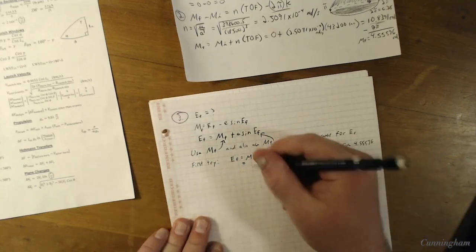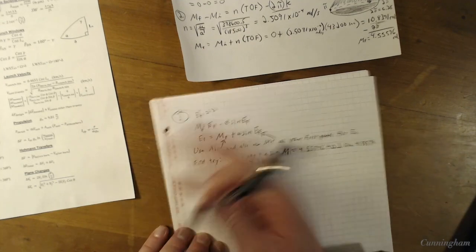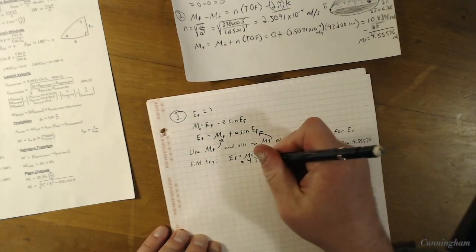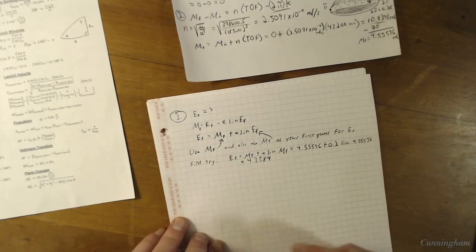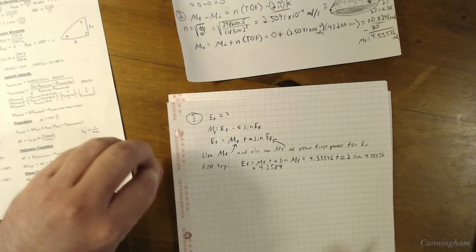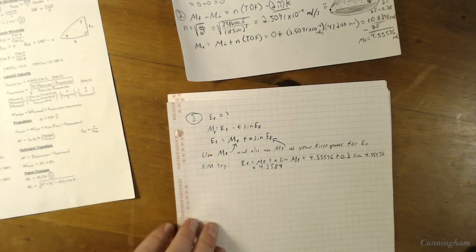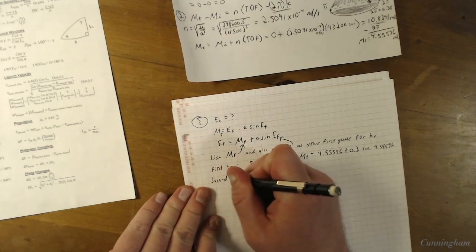Huh. Gives us 4.3, 5, 8, 4. Okay, that's fine. Let's do our second try, because we're not there yet. I'm going to show you why.